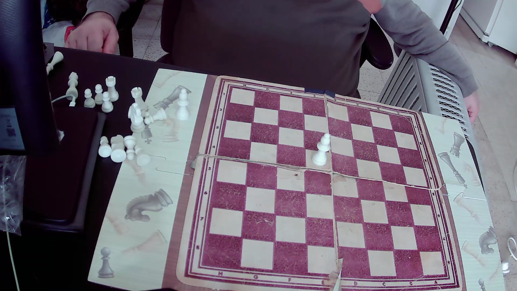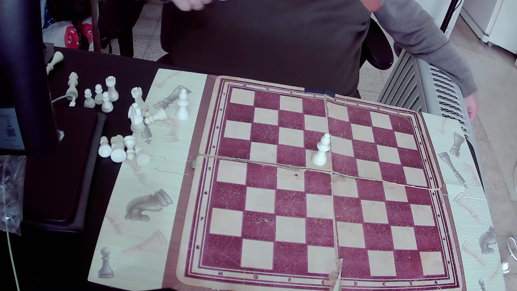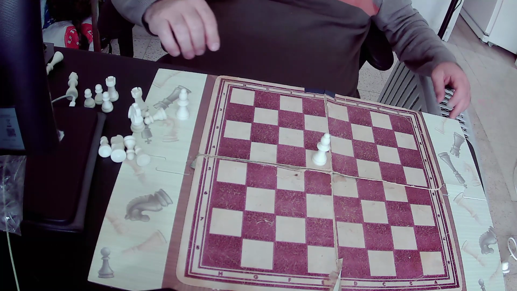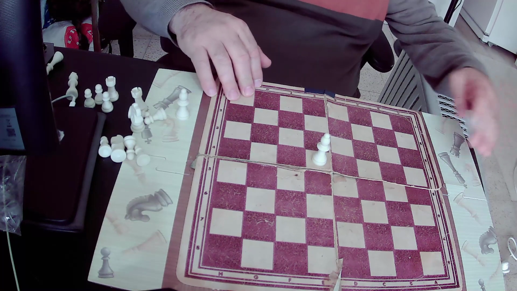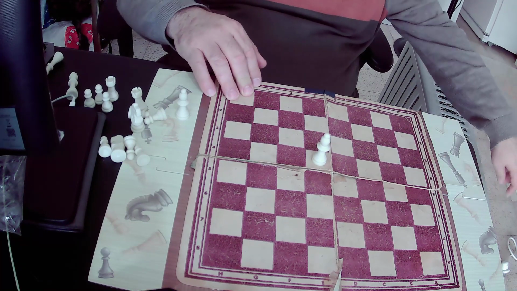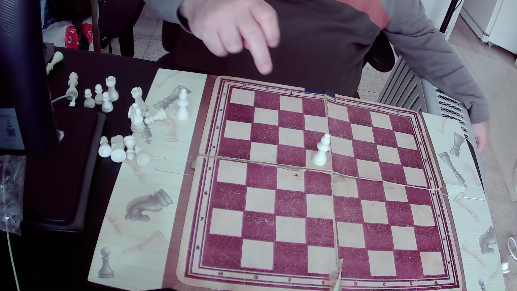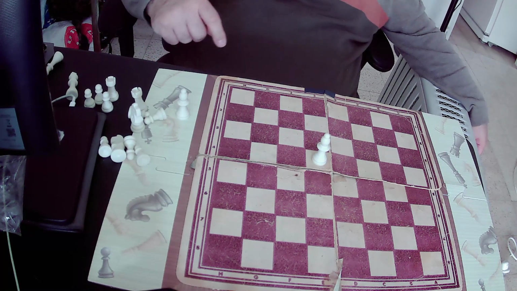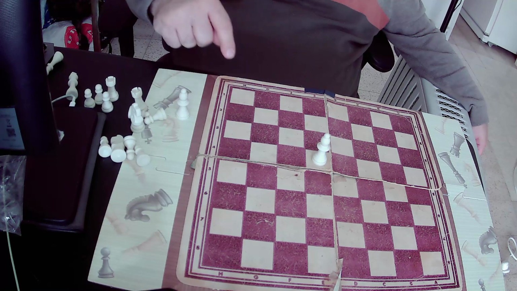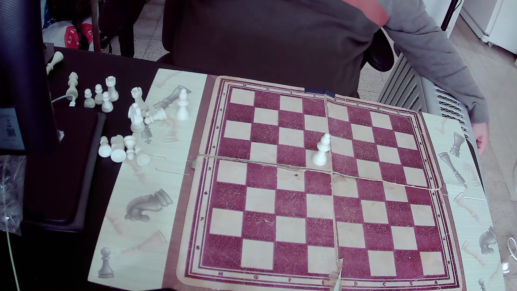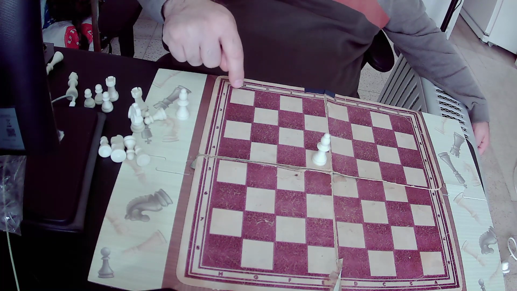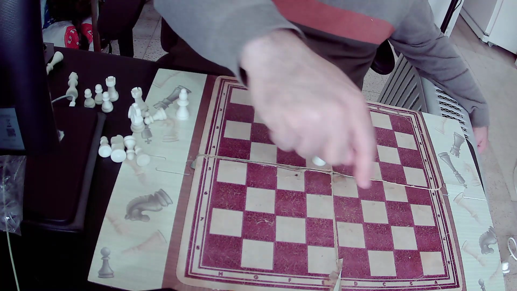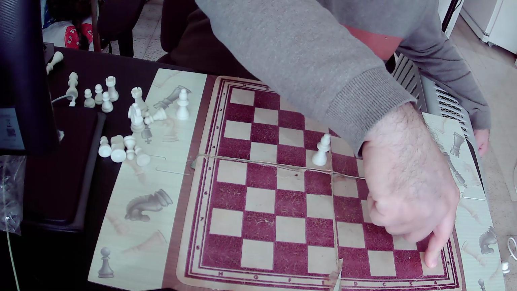So the bishop that is on the square E4 can move to any square on the main diagonal that starts from H1 and ends at A8.